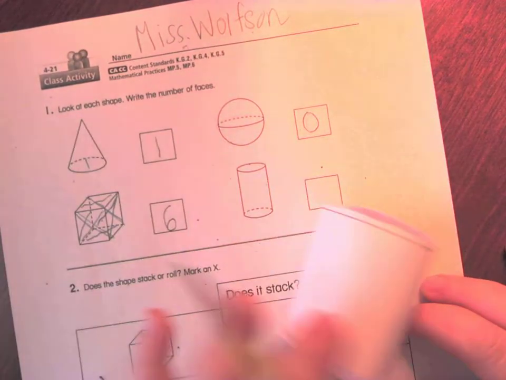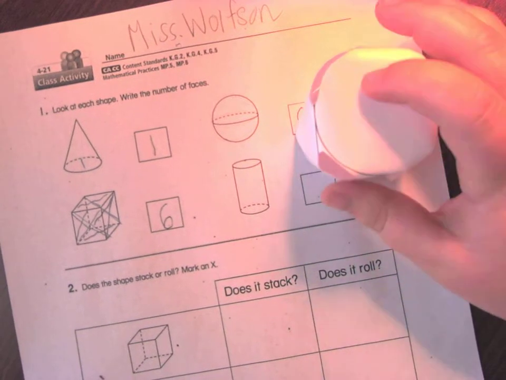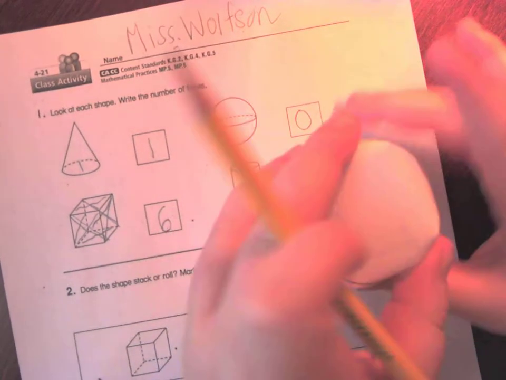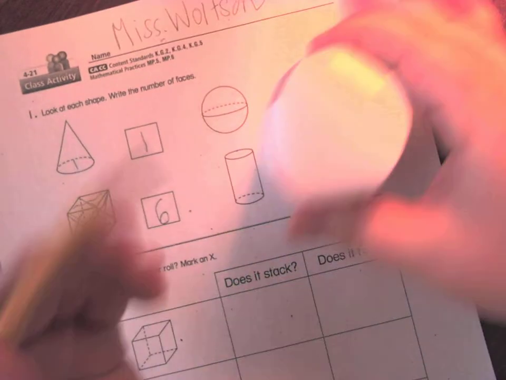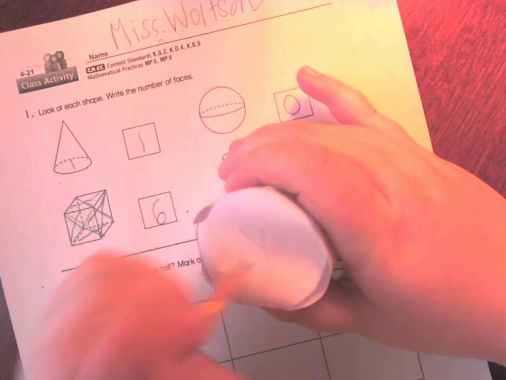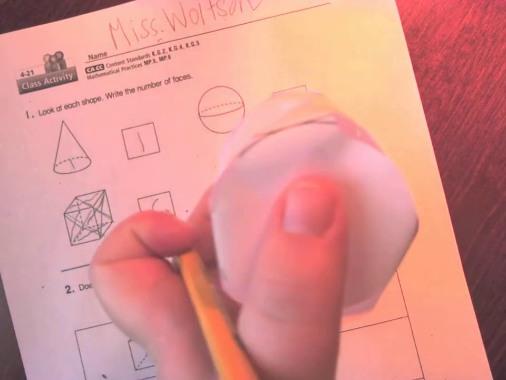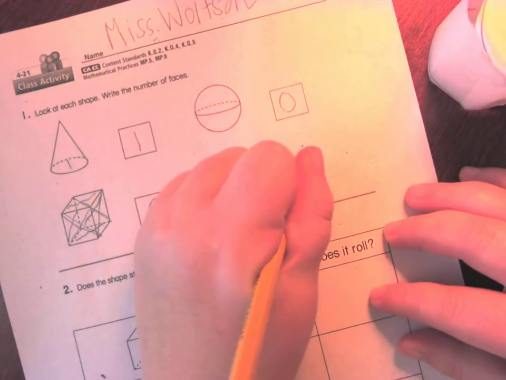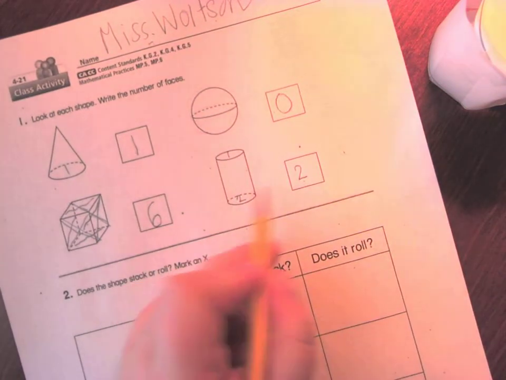This rolls, so this isn't flat. Let's look at this side. Oh, that's flat. Okay, so that's one. Let's check this side. Does this look flat? Oh, that looks flat too. So let's go ahead and mark our shape. 1, 2. There were 2 flat sides of a cylinder. So we're going to write a 2, and you can mark it right here. There were 2 flat faces, okay?